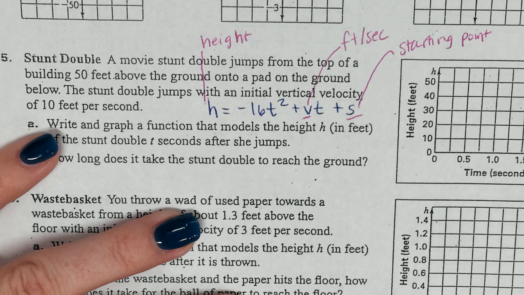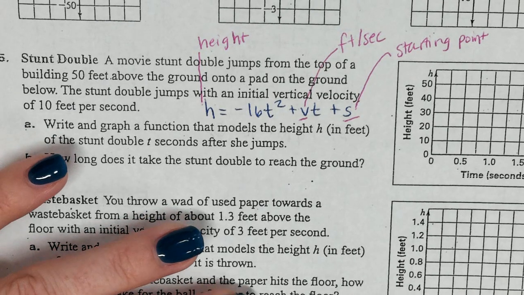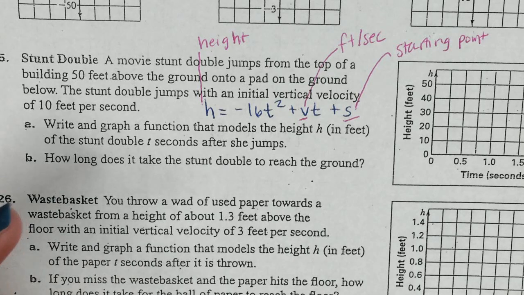So they gave you some numbers. You're going to have to fill them in, and then you're going to graph it. And then let me go over it with y'all. So I'm going to wait for you to finish writing.